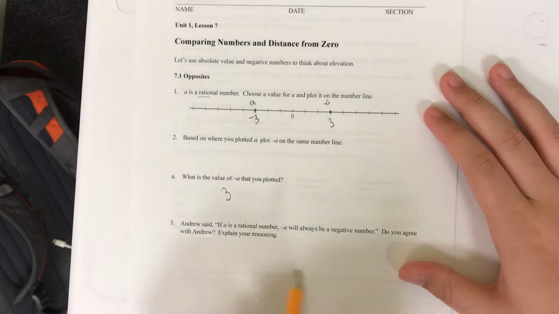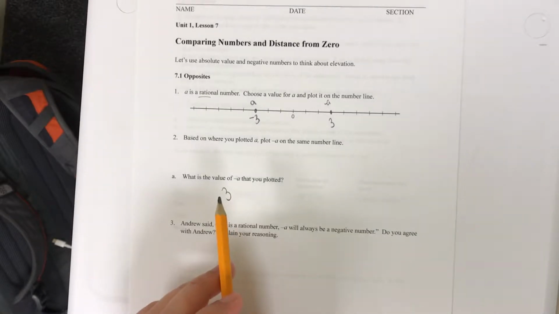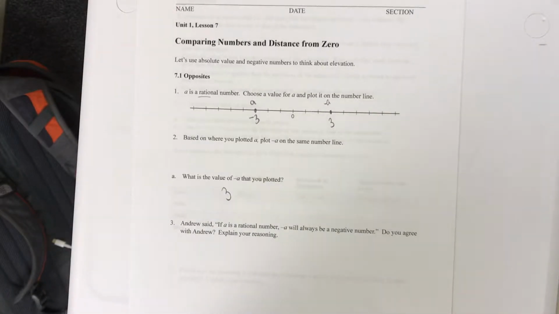And then it asks us, Andrew said, if a is a rational number, -a will always be a negative number. Do you agree with Andrew? Explain your reasoning. Based off what I started with, it said I could pick a rational number, that a represents a rational number. It does not say that a has to be positive. It just means that a has to be a rational number, and -3 is a rational number. And so the opposite of -3 is +3.